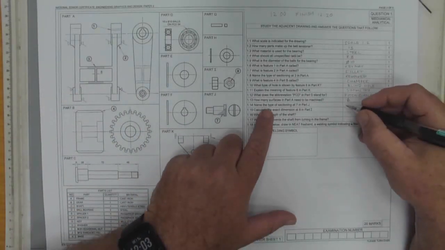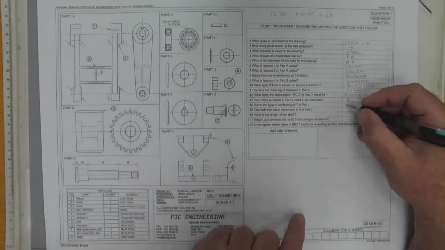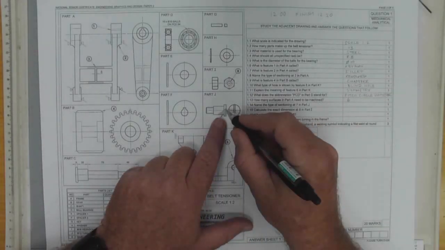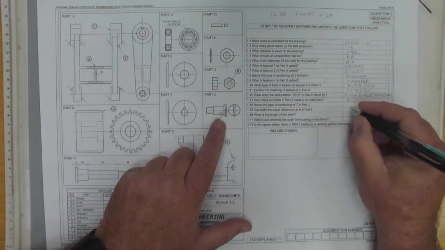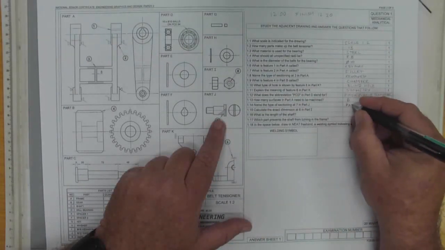Okay, type of sectioning in 7 on part J. Now the clue here is this wavy line, and the wavy line always represents a part section.